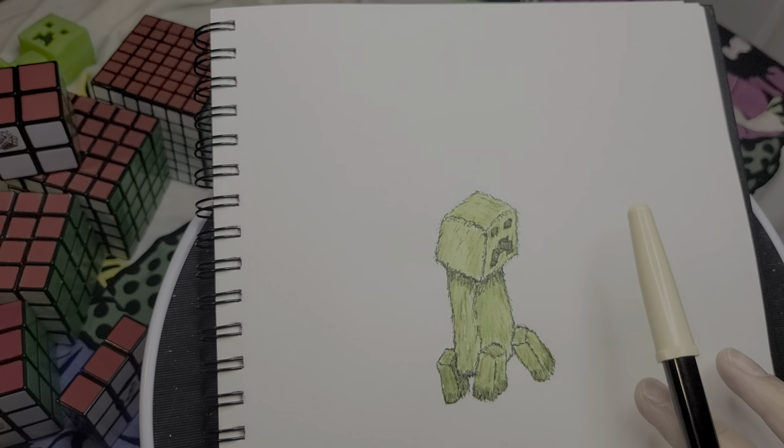Puts them kind of around the same height. So what we're going to immediately start to do is figure out where his mouth is and all that kind of stuff.